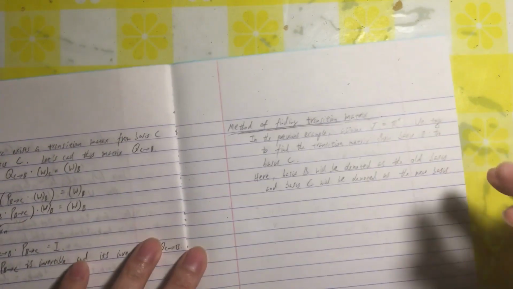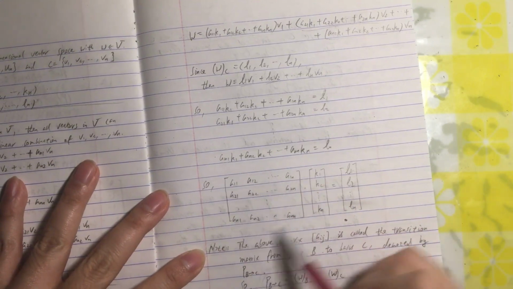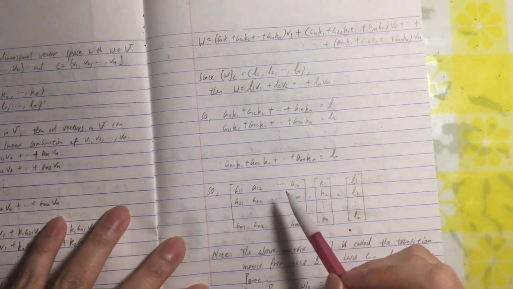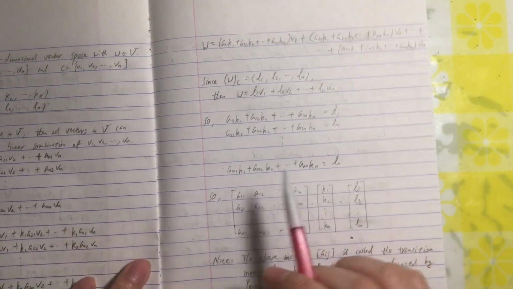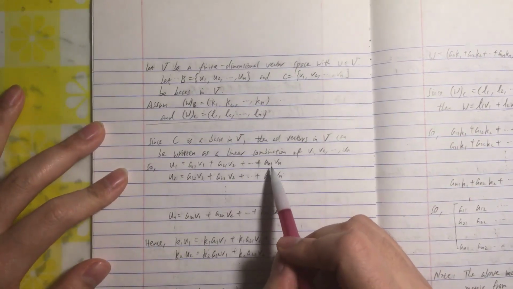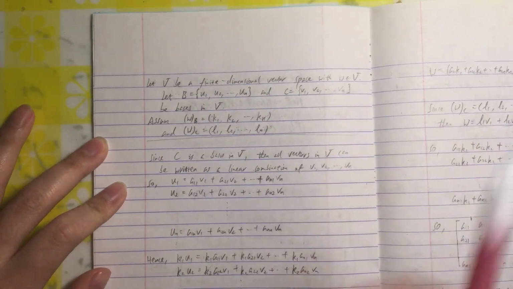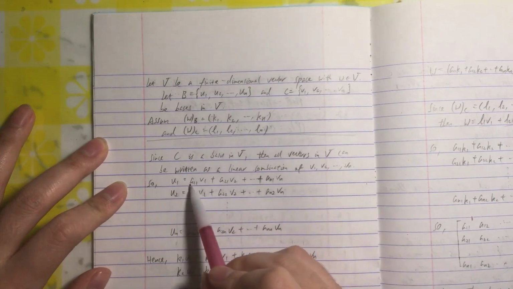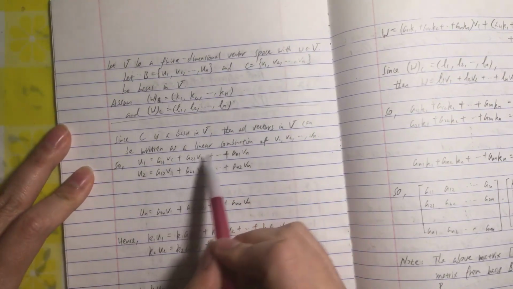We try to find the transition matrix from the old basis to the new basis, which means we try to find this matrix A11, A12, A1n, and so on. We try to find all entries here. In order to find entries A11, A21, An1, since we know these vectors U1, U2, Un, V1, V2, Vn in Rn, we can solve these vector equations for A11, A21, An1, and so on.